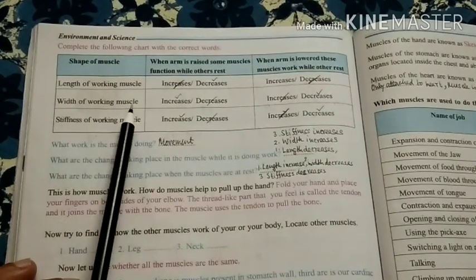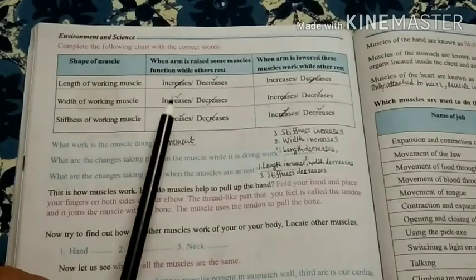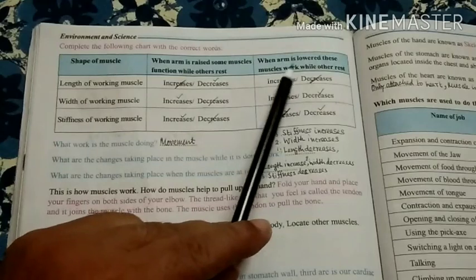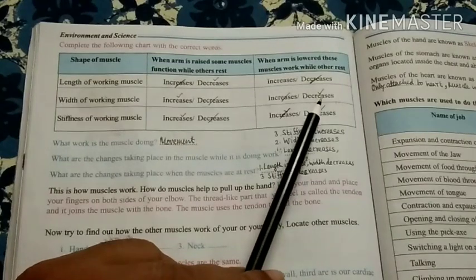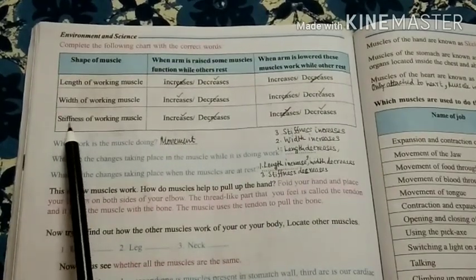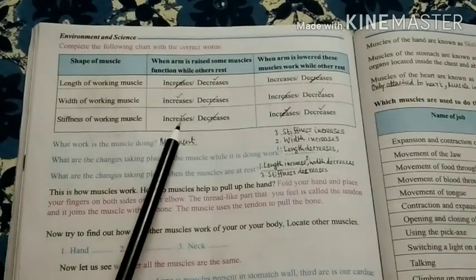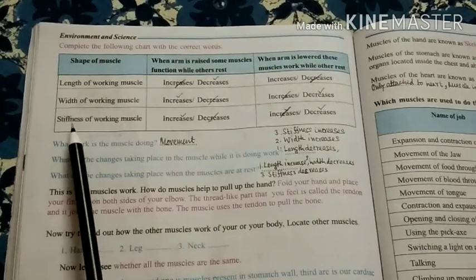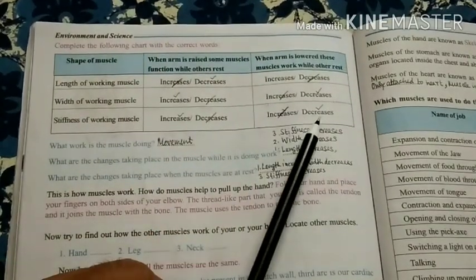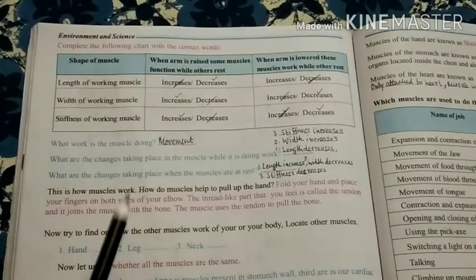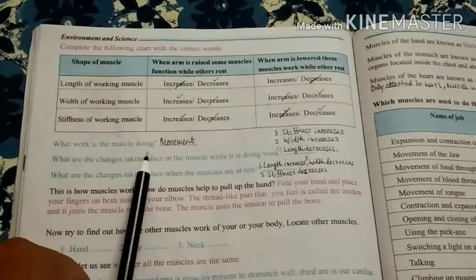Width of working muscle, when arm is raised, width increases, and when arm is lowered, width of working muscle decreases. Stiffness of working muscle, when arm is raised, is increased, and when arm is lowered, it decreases. So, what work is the muscle doing?